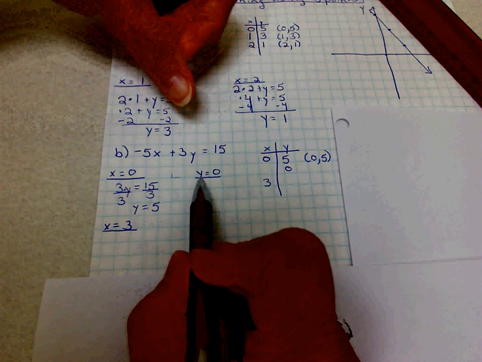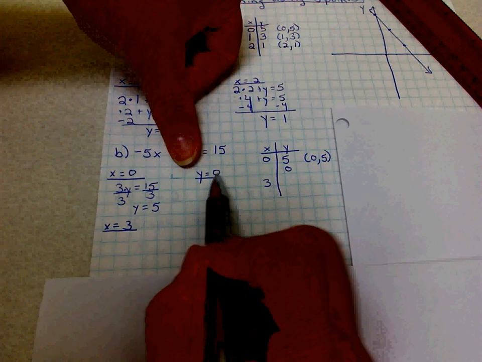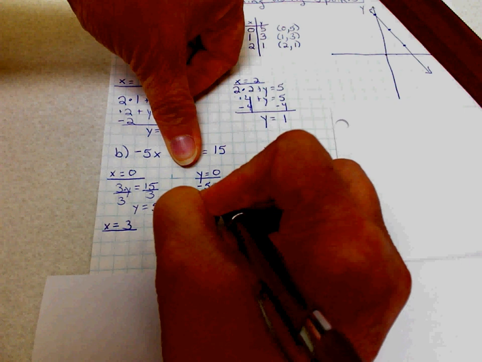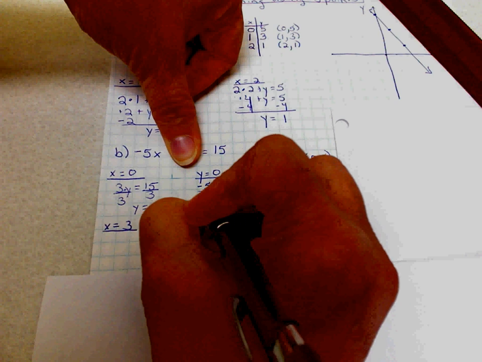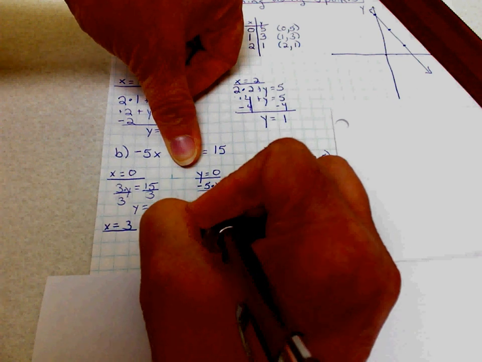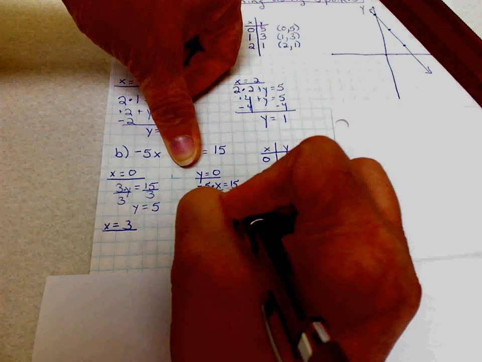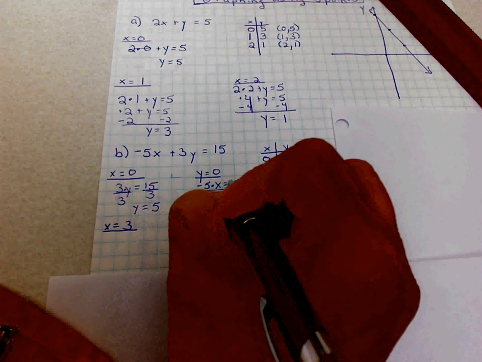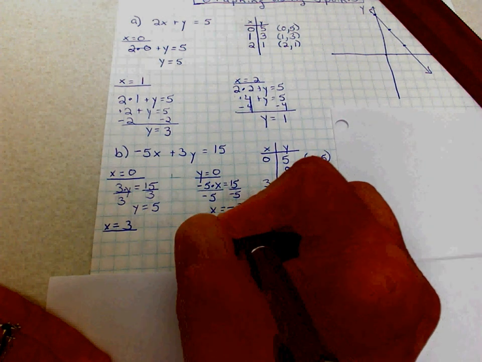When y is equal to nothing, 3 times nothing is nothing, and it goes away. What we're left with is negative 5 times x equals 15. When I divide, because it's times, the opposite of timesing is to divide, and you take the sign with it. So you're dividing by negative 5 on both sides of equals. That gives us x equals, well, positive divided by a negative gives us a negative. So we get negative 3.